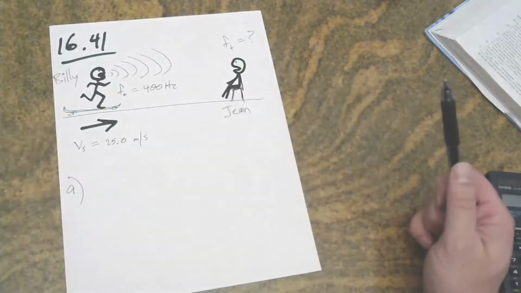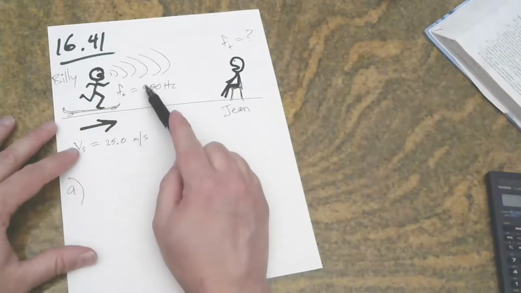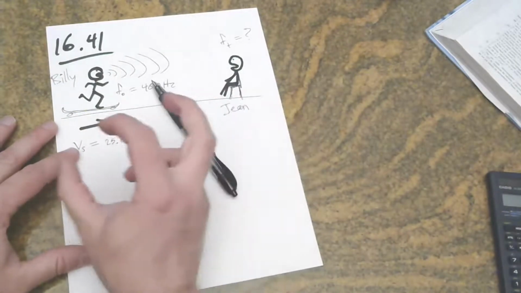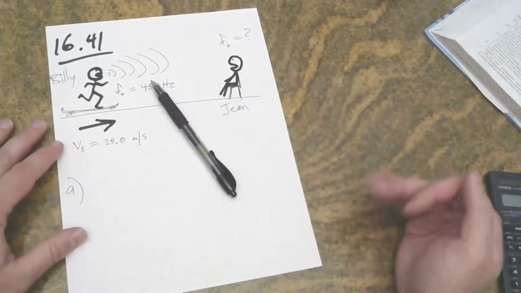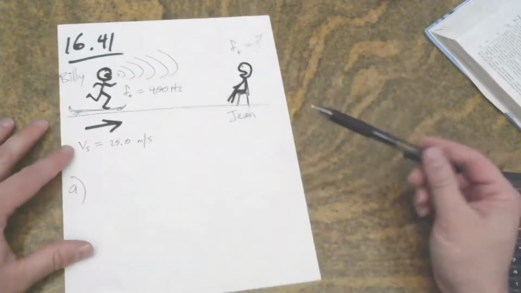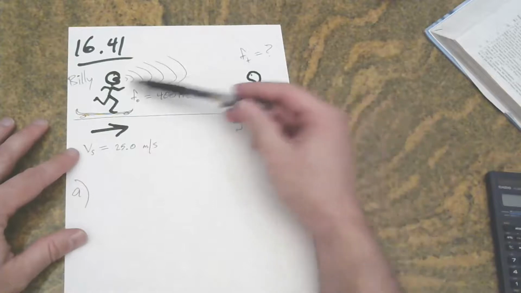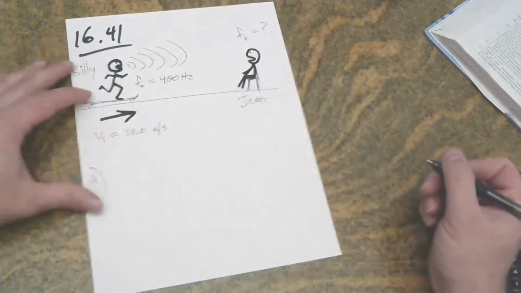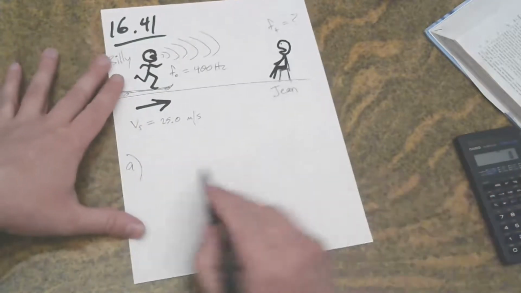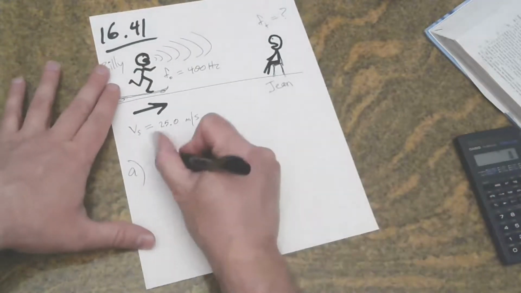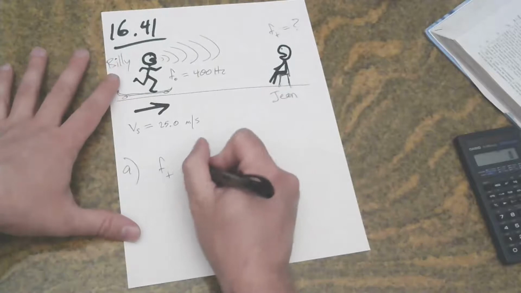You can't change the speed at which the ripples travel through the air. That's a property of the air. So if they're all bunched up closer together, but they're still traveling at the same speed, you can see why they would be hitting Gene's eardrum more often. Yeah, sorry about the goofy heads here. I didn't get my master's in drawing, did I? So part A, what is F plus? Well, here's my advice.